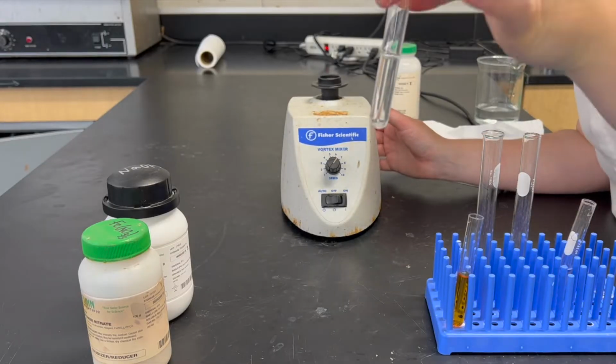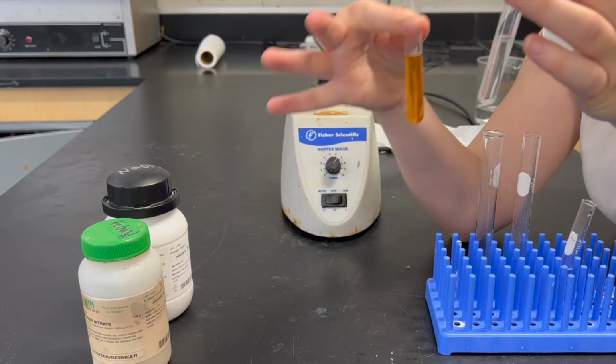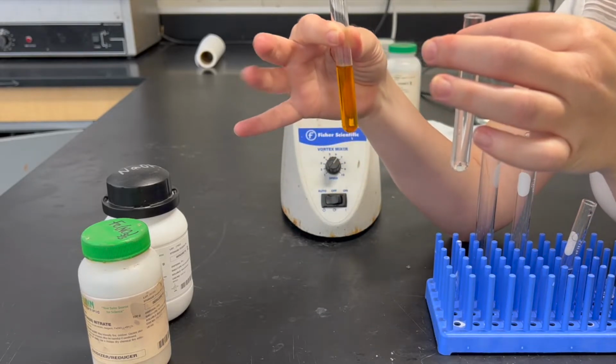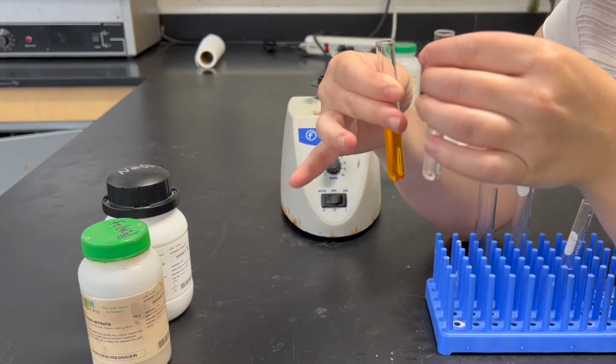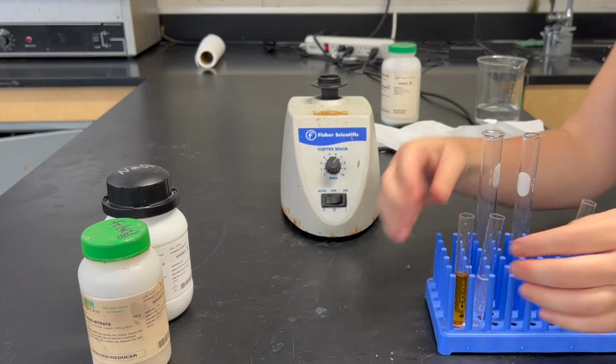And my salt is completely soluble. So now I have 2 soluble salts, sodium hydroxide and ferric nitrate. This is iron nitrate. Ferric is 3+. If I react these together, these are my reactants, they will do something maybe.